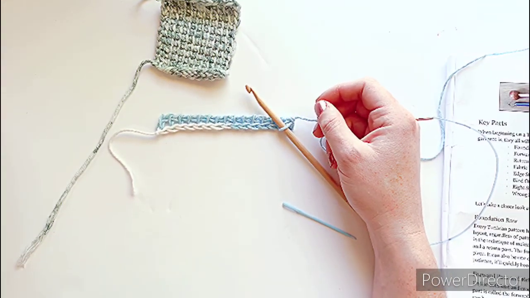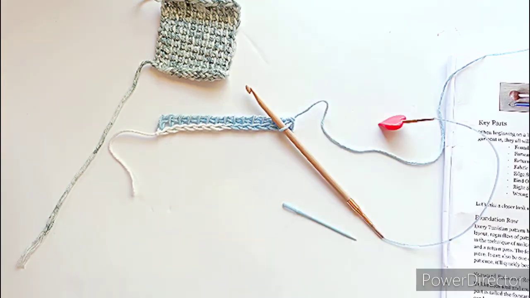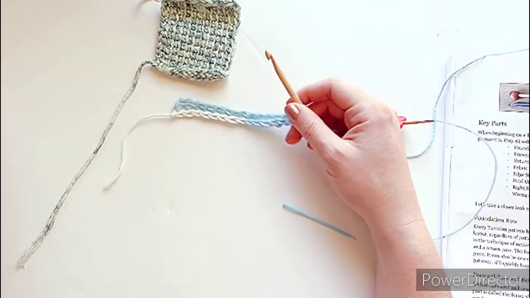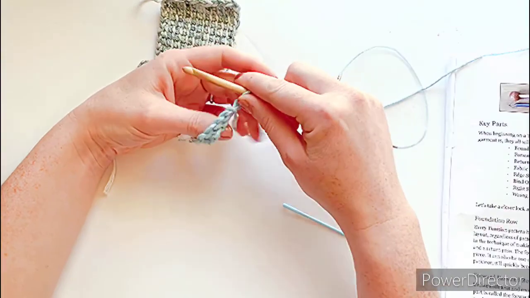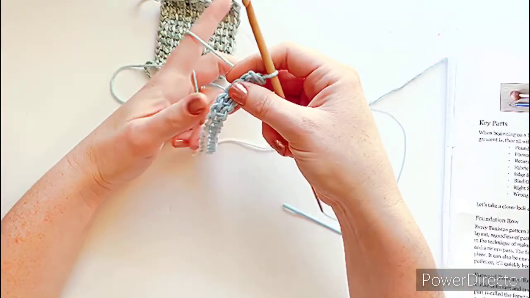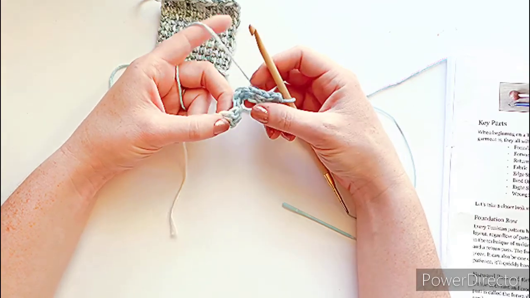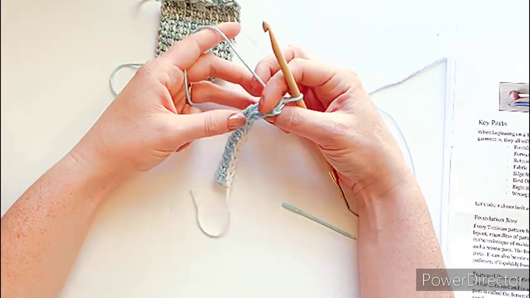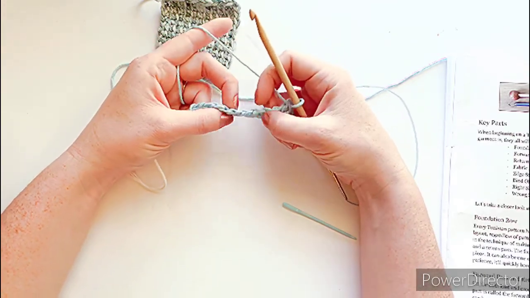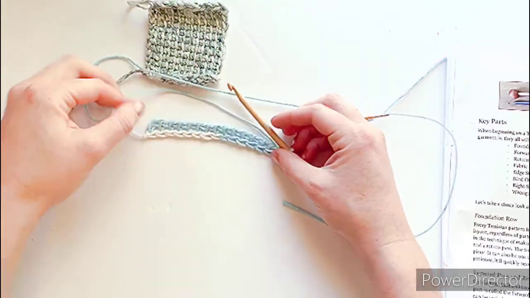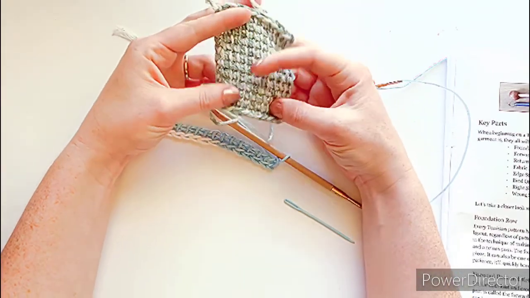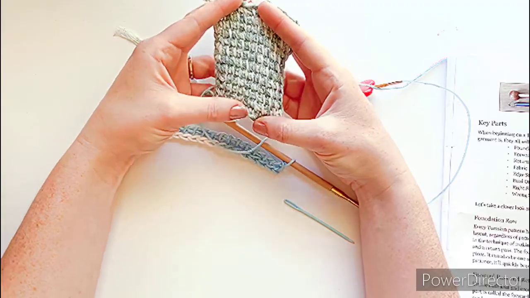When working the forward pass, the row below is closing off each of the stitches, while the new loops on the hook are starting a new row. When a return pass is being worked, it's filling in between the stitches being made on the bottom row, and you end up getting a very beautiful fabric that is made.